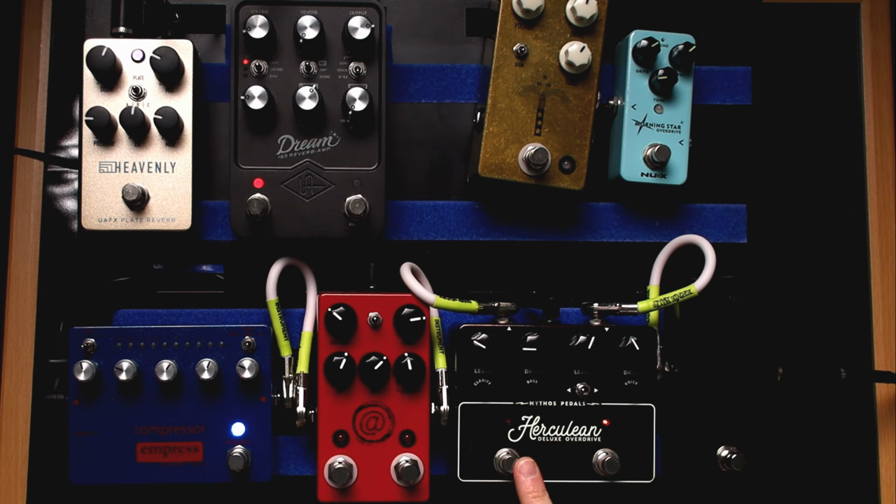And what I'd like to put on top of that is a higher gain overdrive for when I'm doing more heavier stuff. And again, I want it to sound good with the middle pickup selector here. So this is the tone I've dialed in.